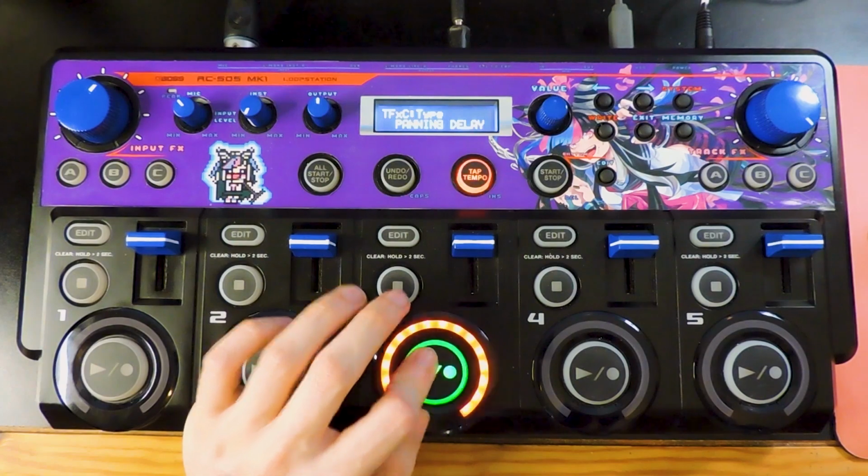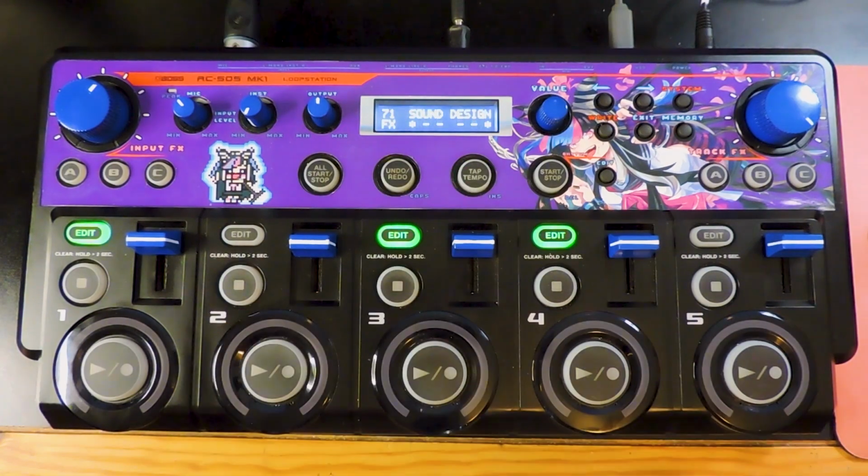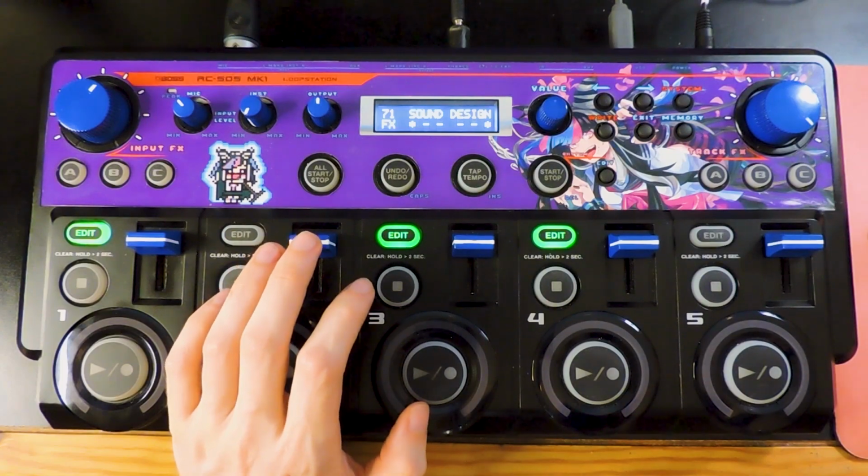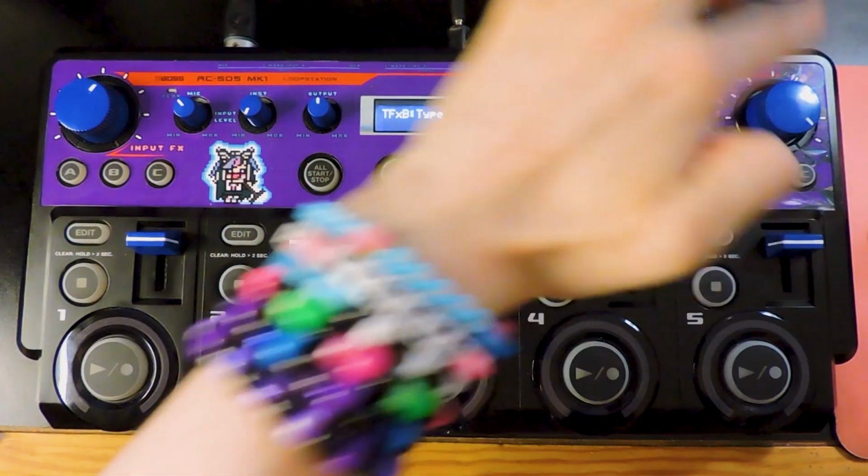Here we have a sound that's going on. If I want to hide what this is about to become as part of the main track, I could have a filter on top of it.